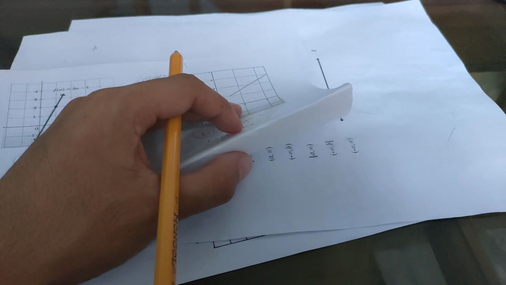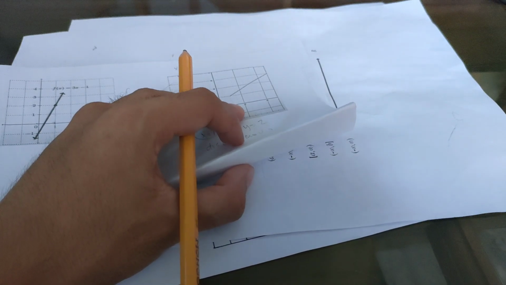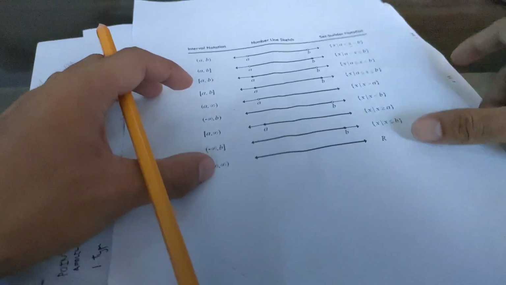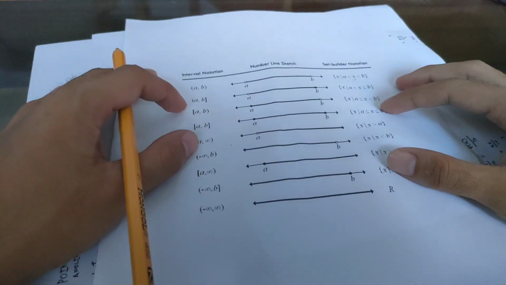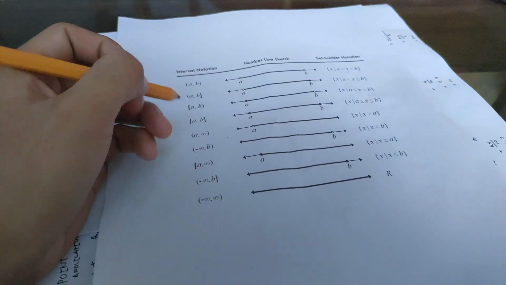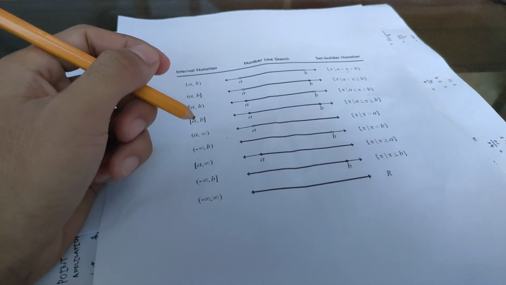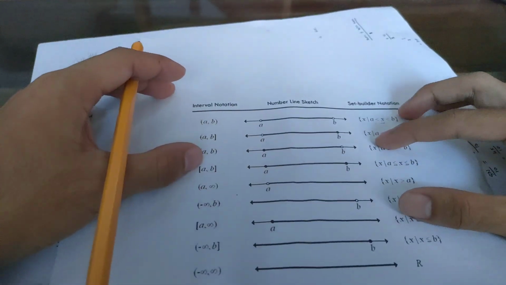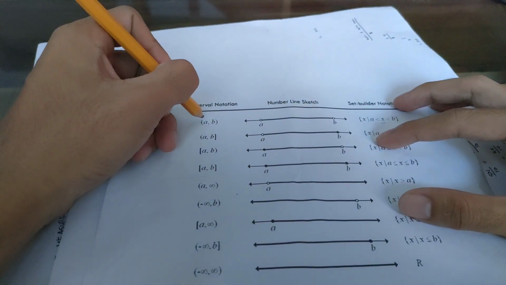So, we have types of interval. The first type of interval is the finite interval. Finite intervals are intervals whose endpoints are bounded. Okay? So, here we have the interval notation.